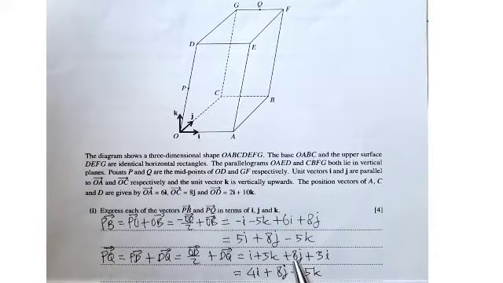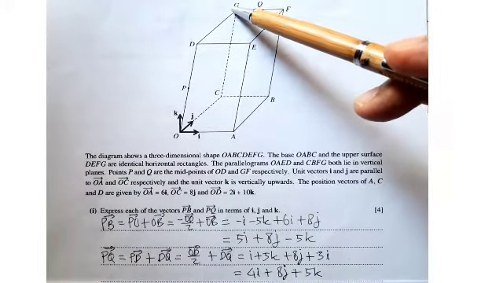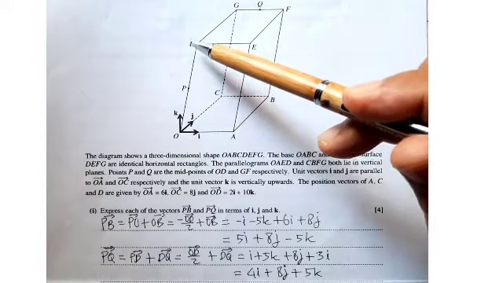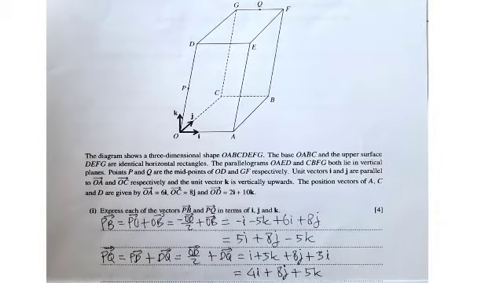So vector DQ is DG plus GQ, 8j plus 3i. Then i plus 3i is 4i, with 8j plus 5k. This is vector PQ.